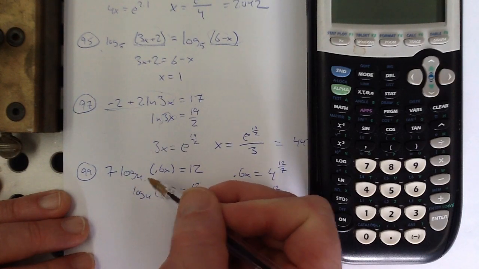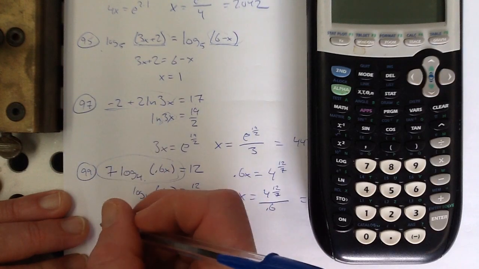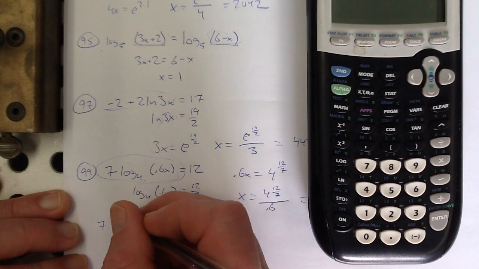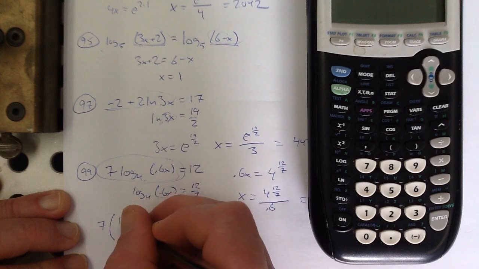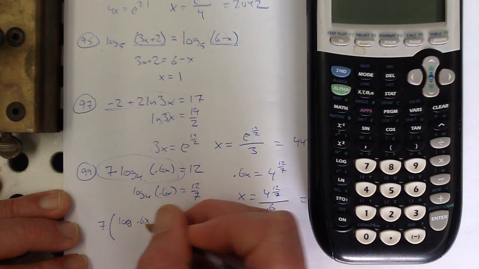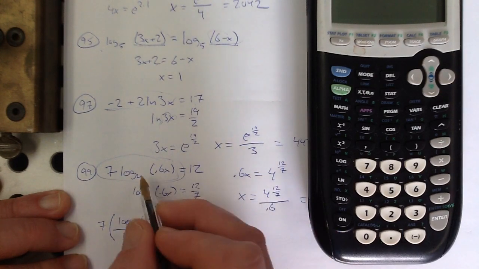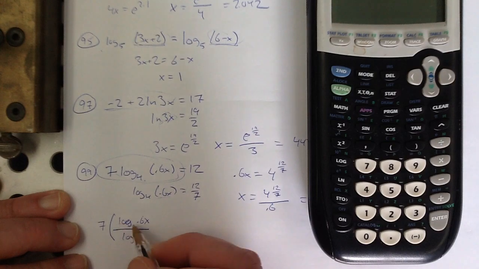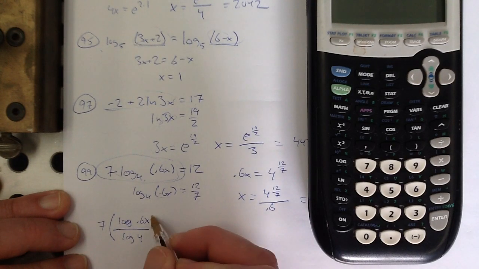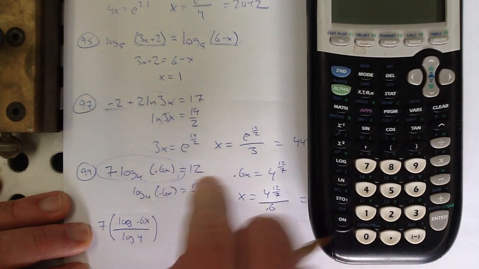So I have to do a change of base, which means recognizing that this side right here is the same as 7 times log. You can use common log or natural log here. I'm just writing it as common log over log 4. So this right here turns into log 0.6x over log 4. So now we could check that and see if that gives us 12.